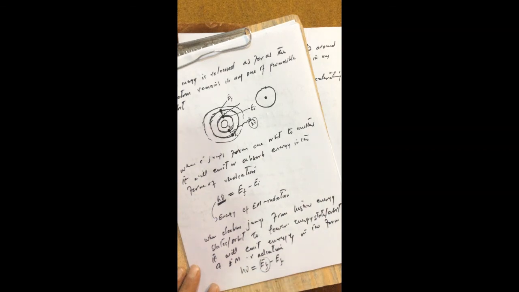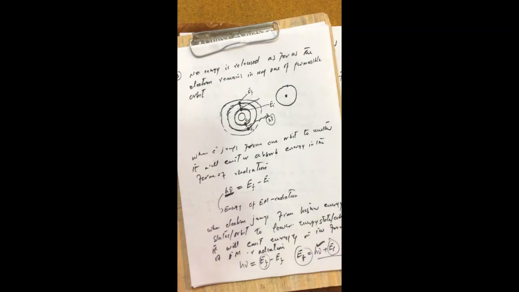We can calculate the final energy of the electron. The electron energy in the orbit after transition will be equal to h nu plus EI. That is, the energy in the higher energy state plus the energy emitted in the form of electromagnetic radiation will give us the final energy. This was the third postulate of the Bohr theory of the hydrogen atom.